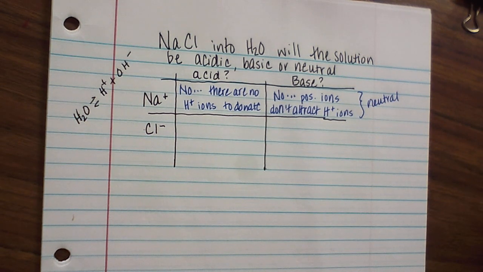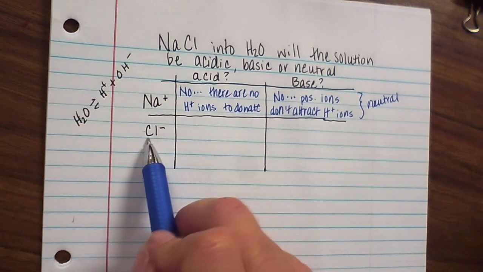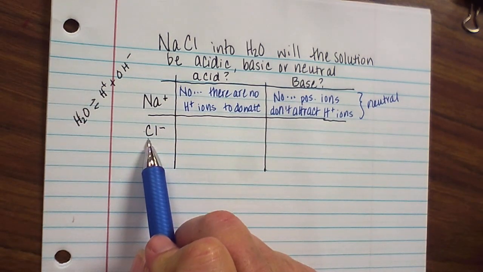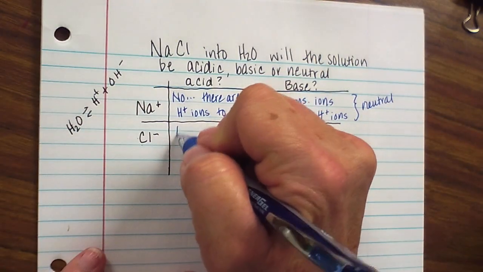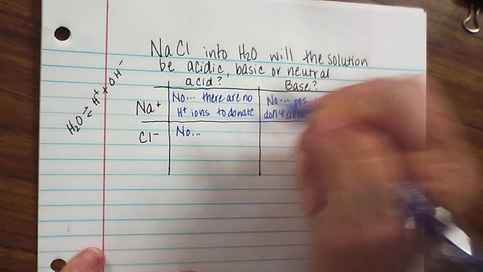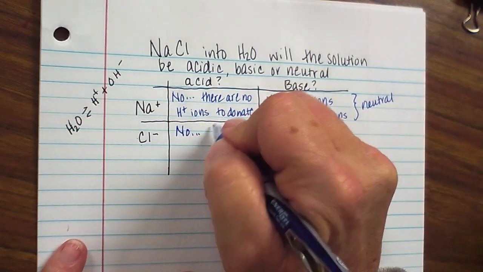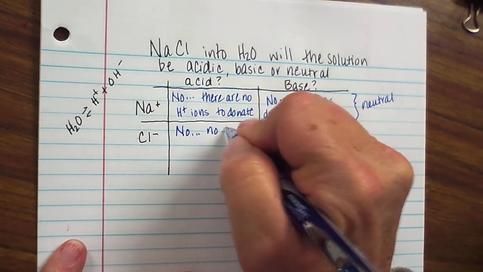Questions on this? Okay, next. Cl-. Are there hydrogen ions? Nope, there are not. So can it donate hydrogen ions? No. So the answer is nope, it will not make it acidic. No hydrogen ions to donate.